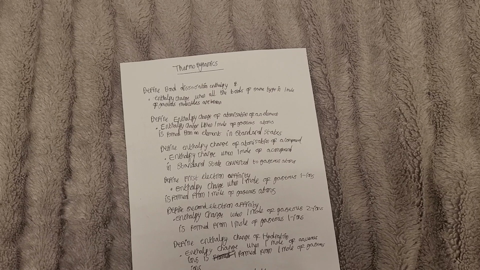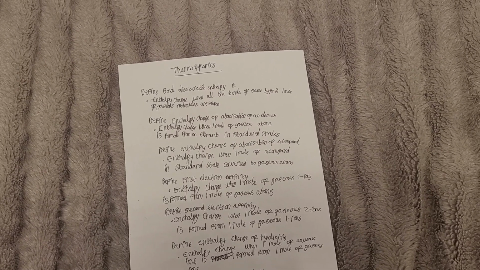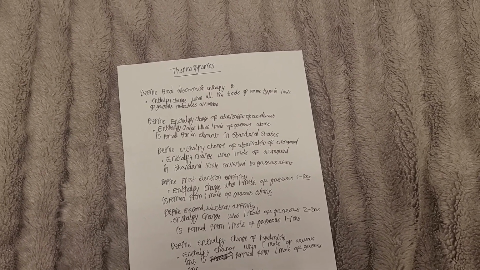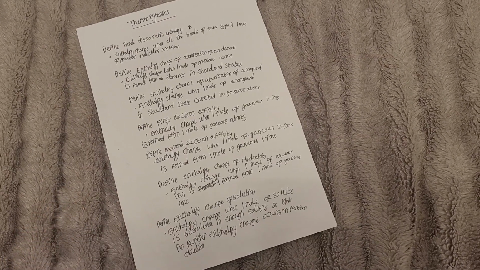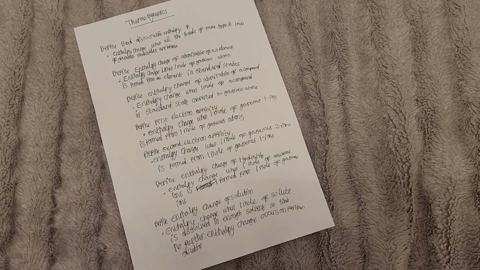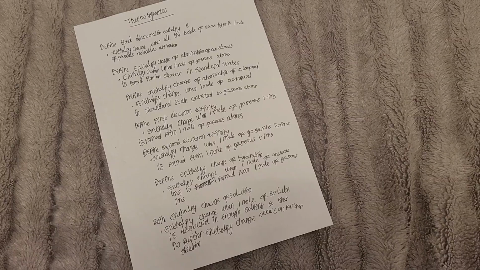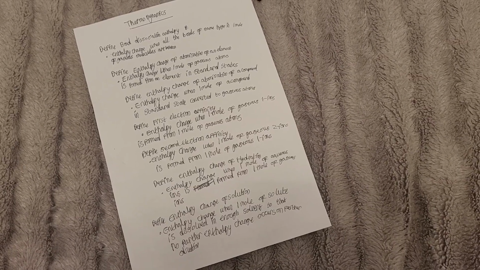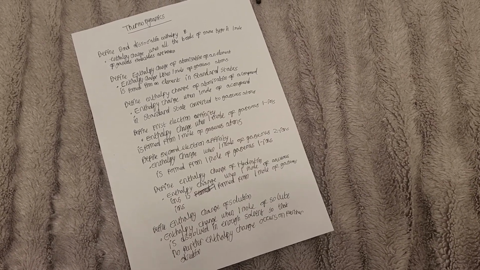Definition of first electron affinity: enthalpy change when 1 mole of gaseous 1- ions is formed from 1 mole of gaseous atoms. Definition of second electron affinity: enthalpy change when 1 mole of gaseous 2- ions is formed from 1 mole of gaseous 1- ions. Definition of enthalpy change of hydration: enthalpy change when 1 mole of aqueous ions is formed from 1 mole of gaseous ions.